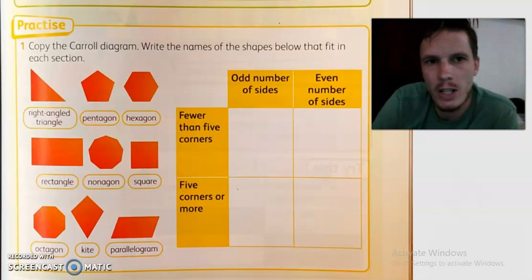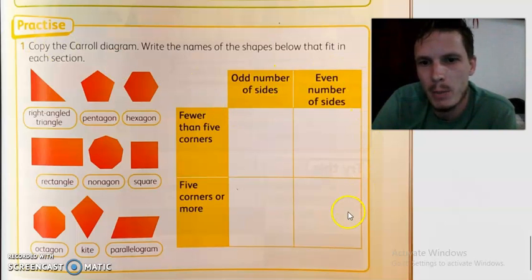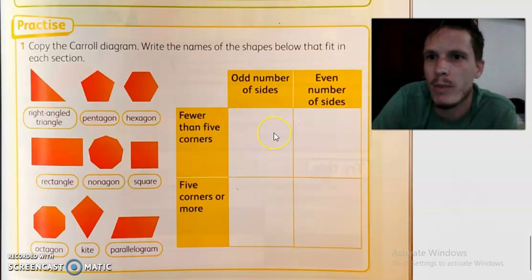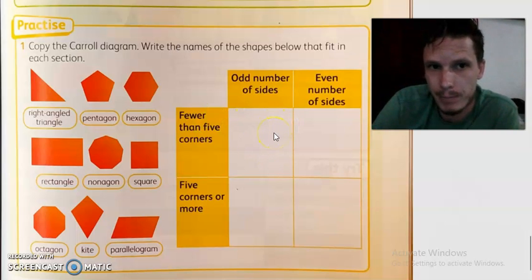What I forgot to mention, Year 3, is because we have the complete tables on this page, it's okay to write your answers on the pages of the learner's book here. On page 105 there's enough room for you to write your answers in here.